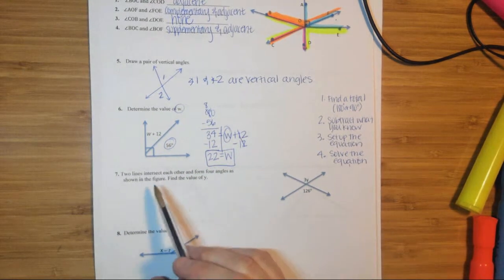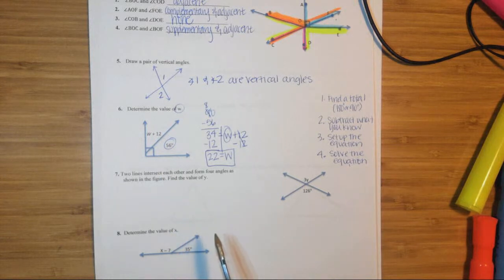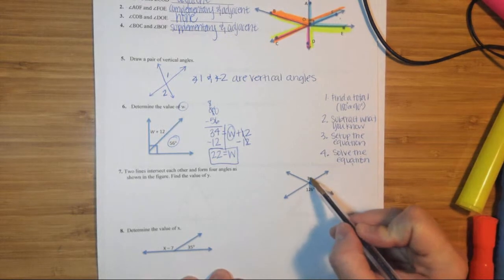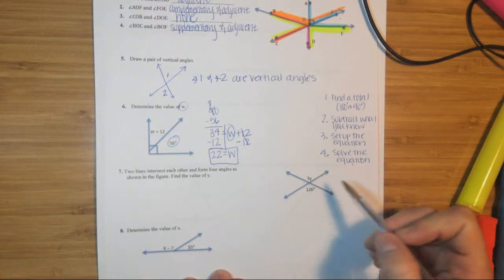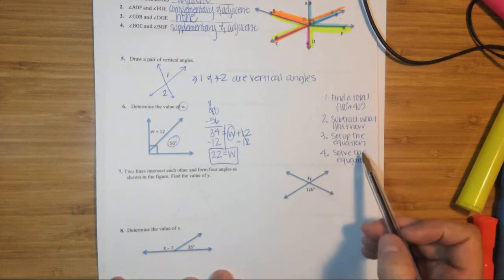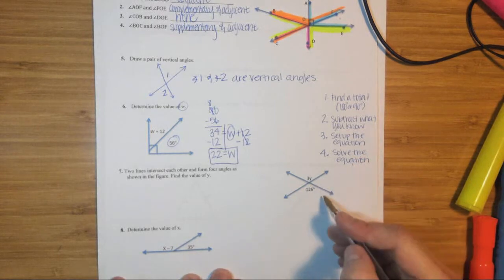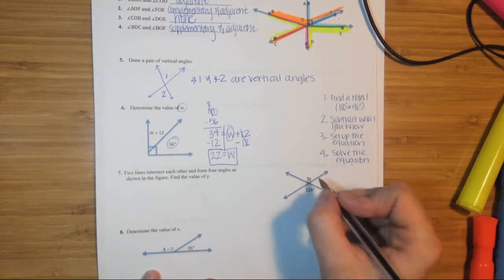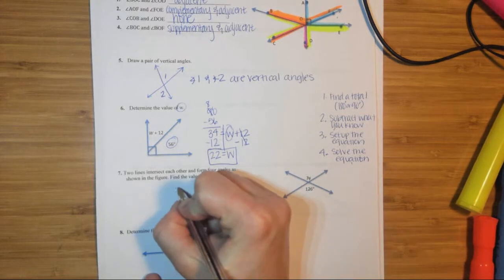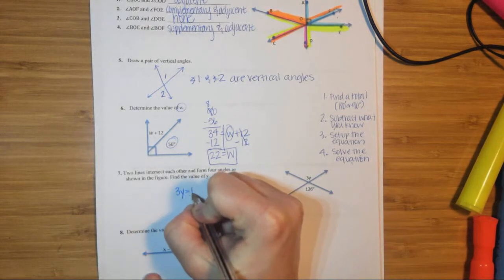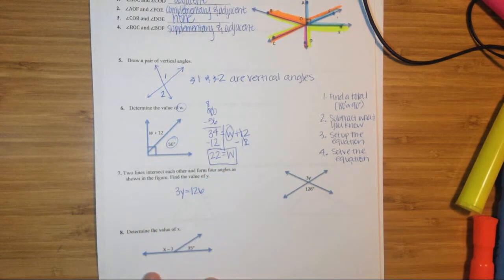Number 7, two lines intersect each other and form 4 angles as shown in the figure. Find the value of Y. Well, I know that these are vertical angles. They're across from each other. And one thing we know about vertical angles is that they are identical, or they are the same. So that means that this equals this. So 3y equals 126. They equal each other.